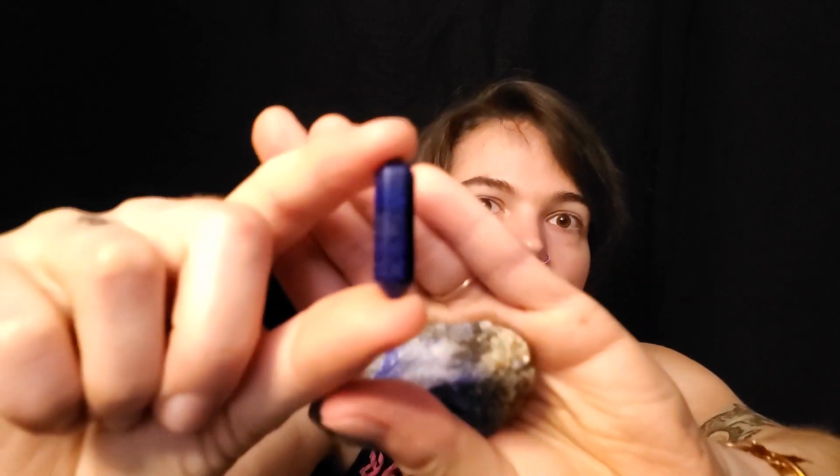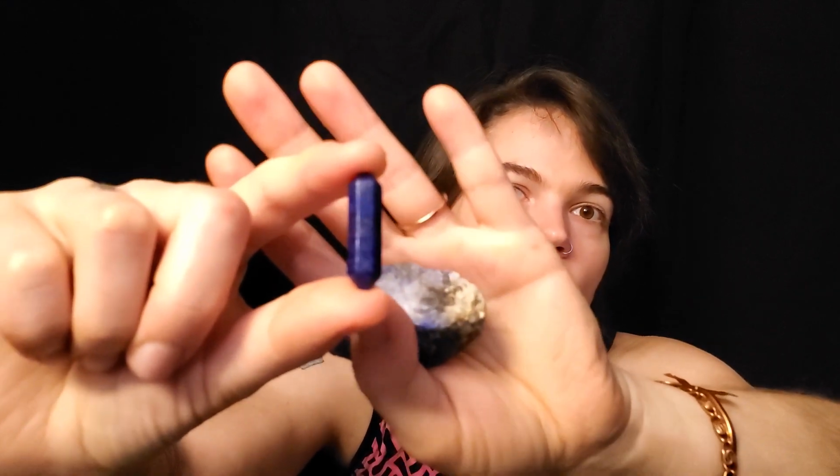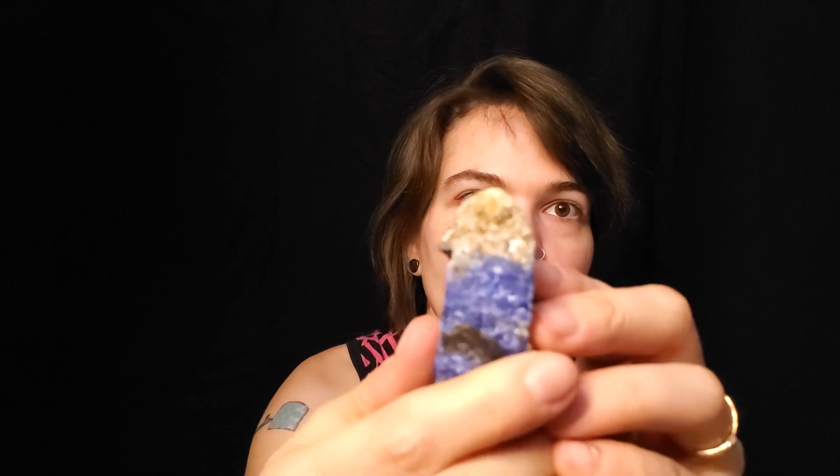And the main thing that will differentiate lapis from sodalite, because they're actually formed in very similar ways, but I don't know if you can see on these stones where they contain pyrite. It's little flecks that look like gold.